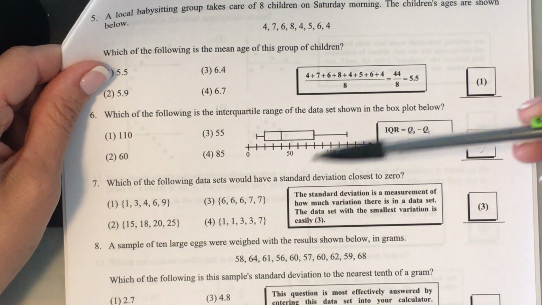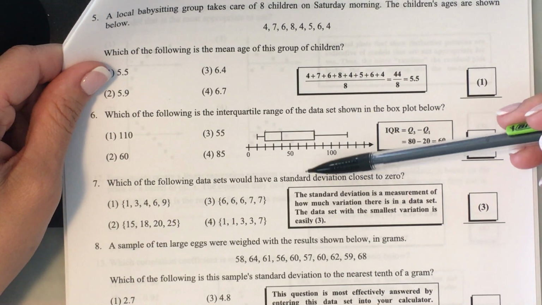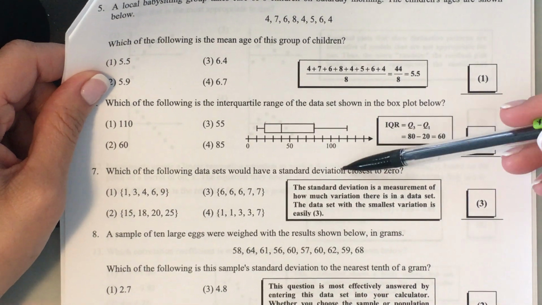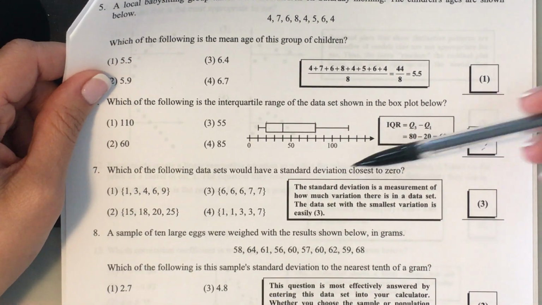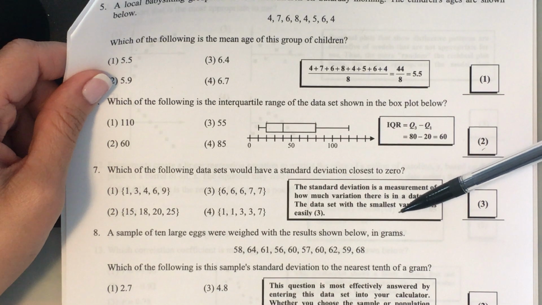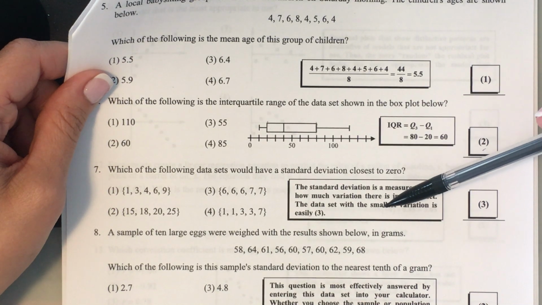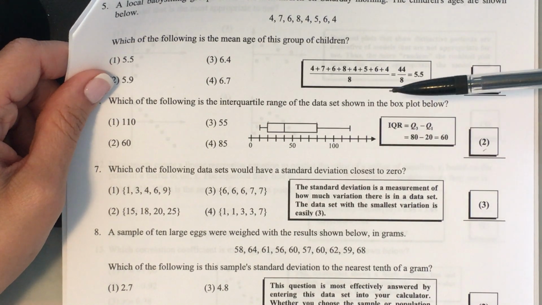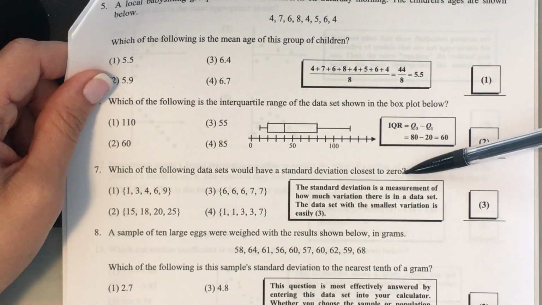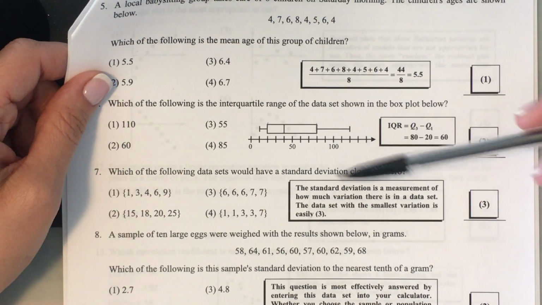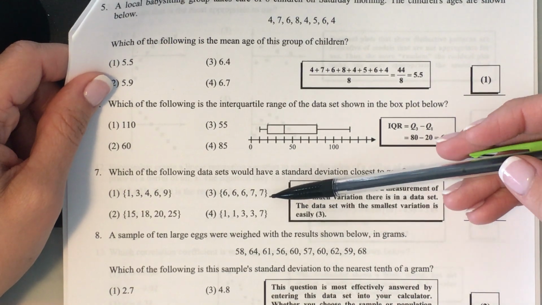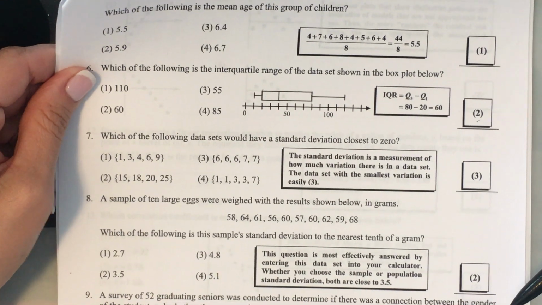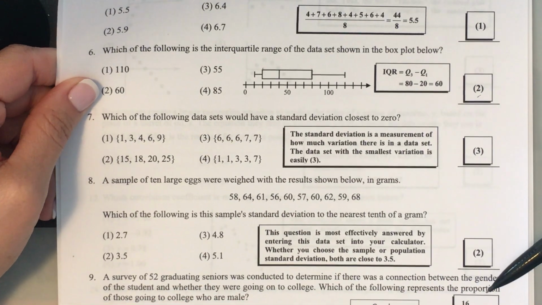7, which of the following data sets would have a standard deviation closest to 0? Remember that the standard deviation tells us how deviated, how varied the data is. So a very, very high standard deviation is going to be a wide spread. So if we want something closest to 0, we're looking for the smallest variation possible, which is going to be choice 3 right here. All the numbers are closer together than the rest.